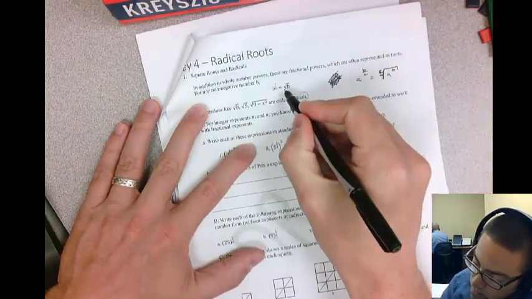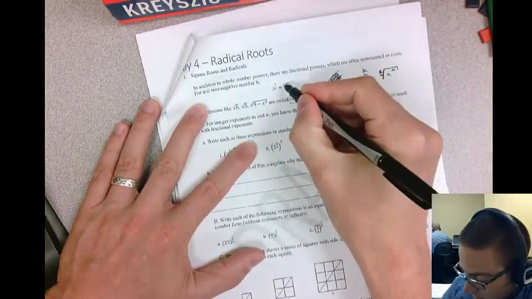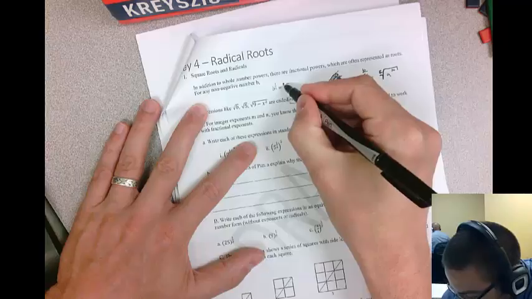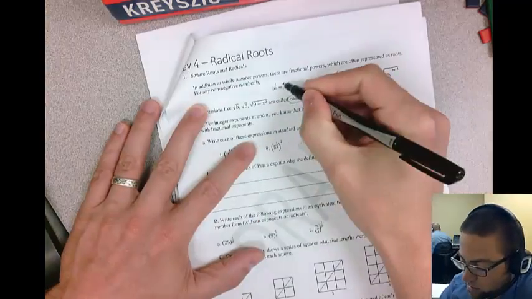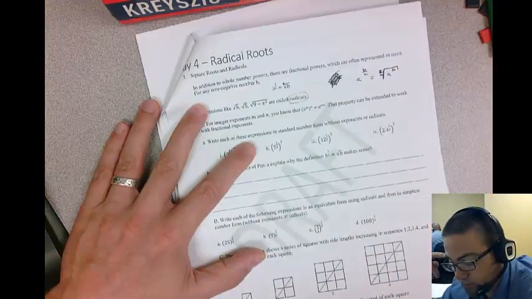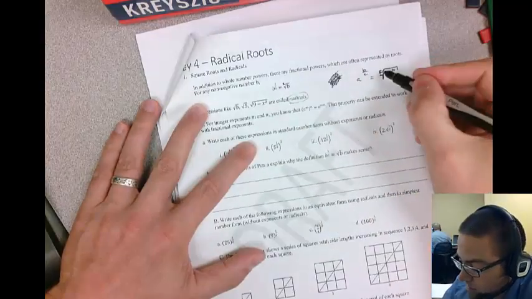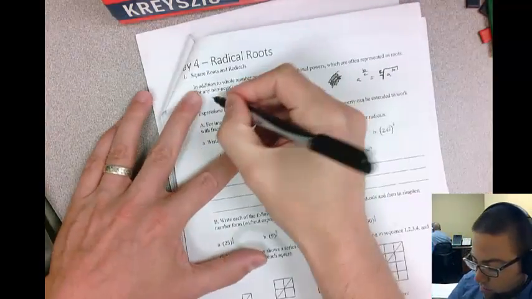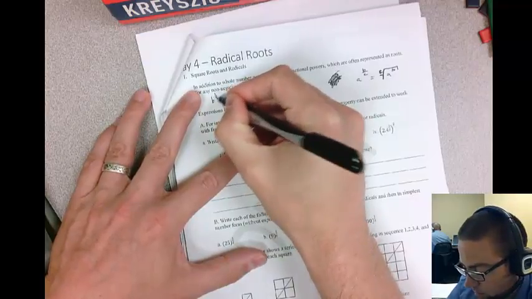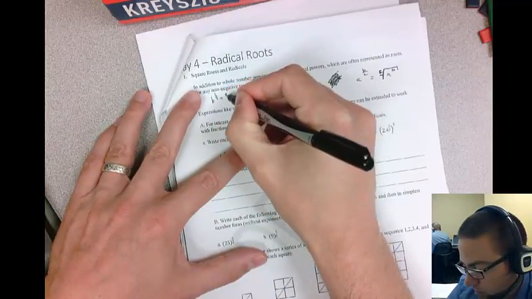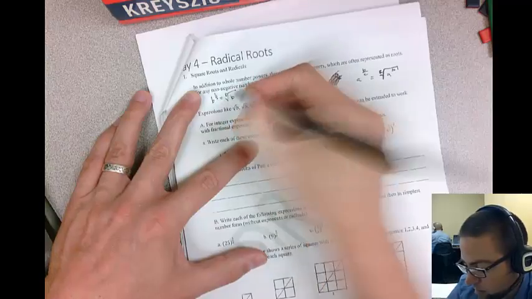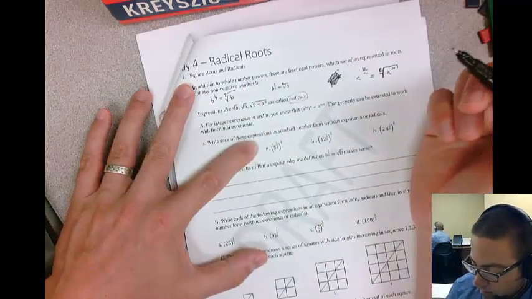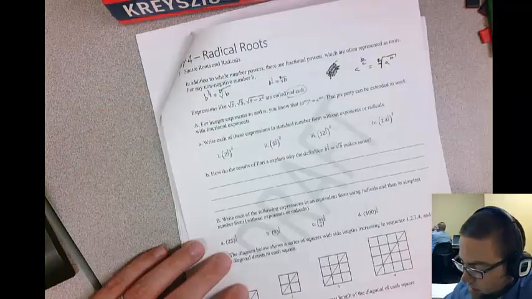So for the square root, you can put the index of 2 there. Nobody does. They just leave it blank because it's so common, right? So that's what the square root is, this is a 2. And if it were the cube root, b to the 1/3 would be the cube root of b to the first. Okay, so that's what that definition is all about.